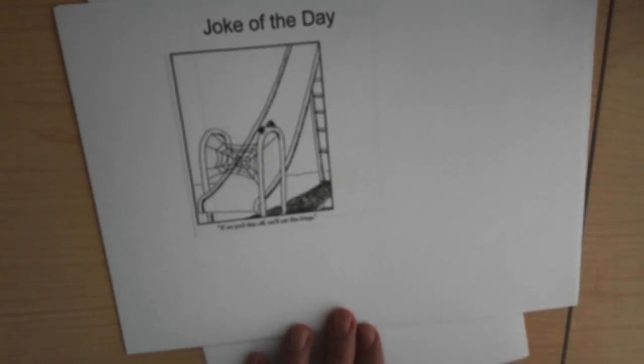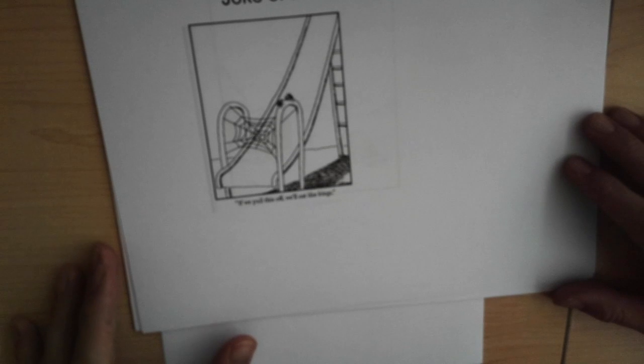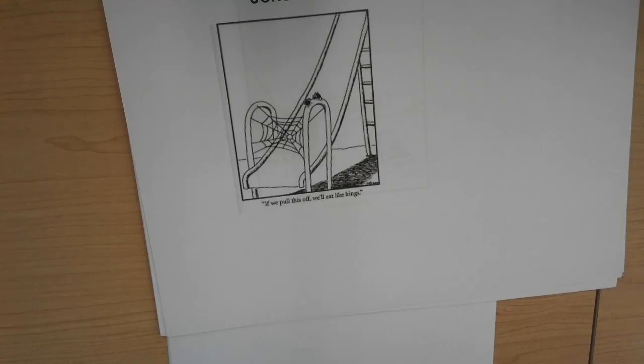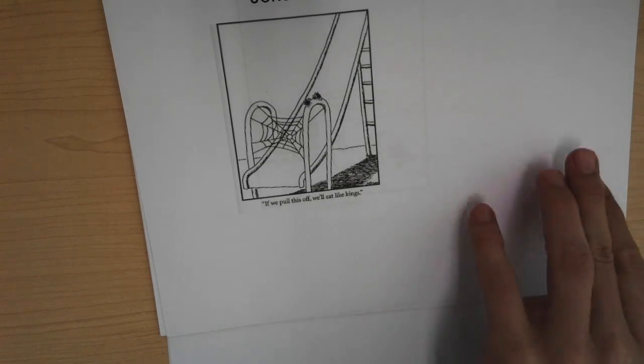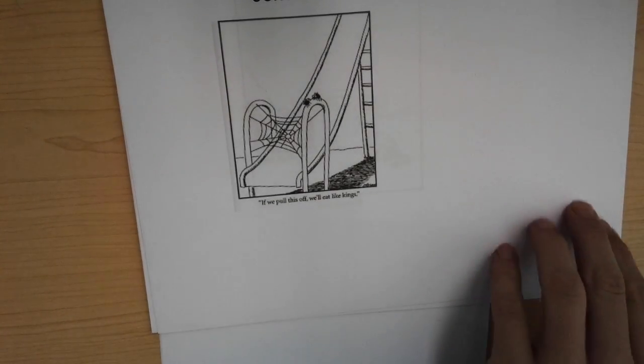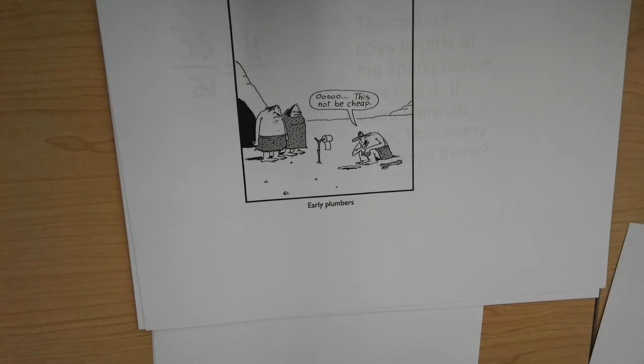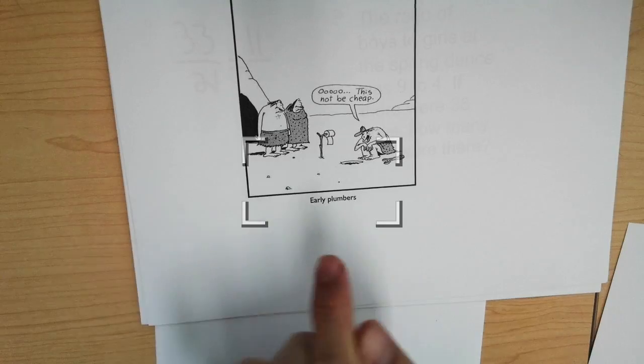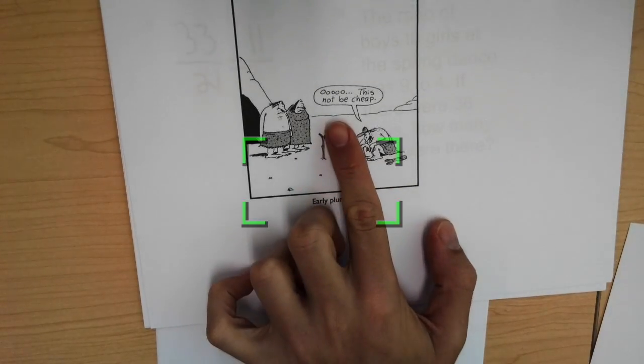Some jokes. If we pull this off, we'll eat like kings. It's two spiders. So it looks like some cave people in a cave. This is a plumber, and it says early plumbers, and he says, "Oh, this not be cheap."